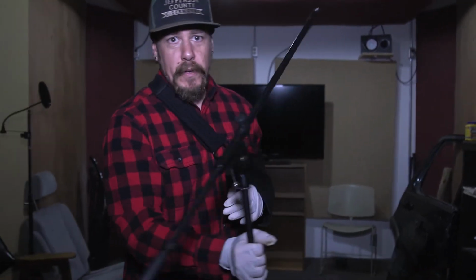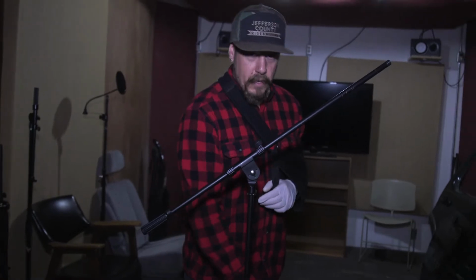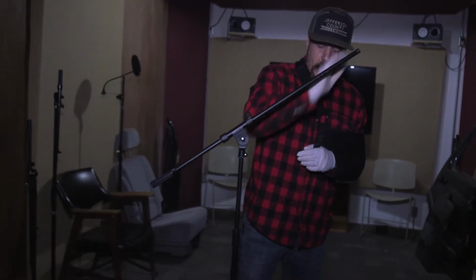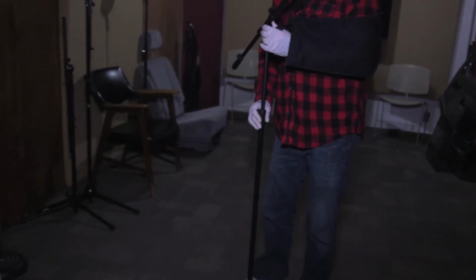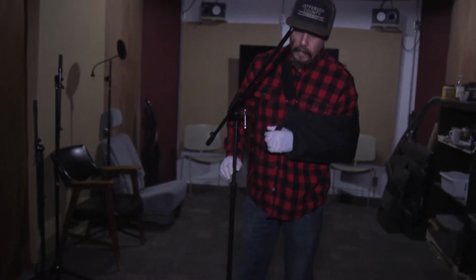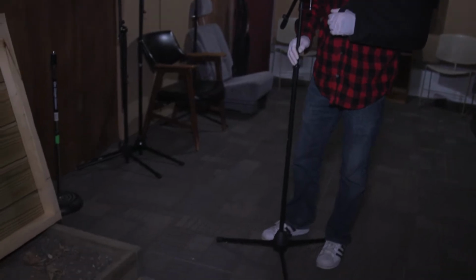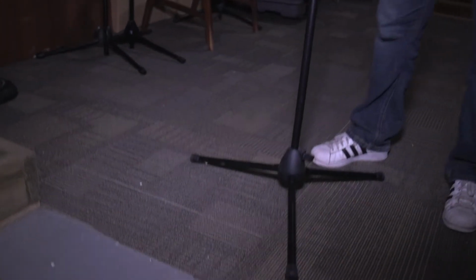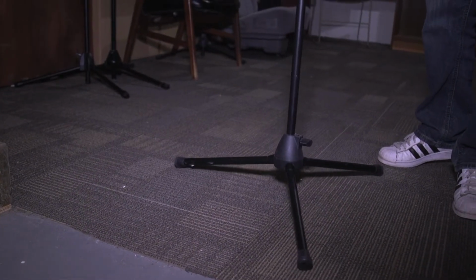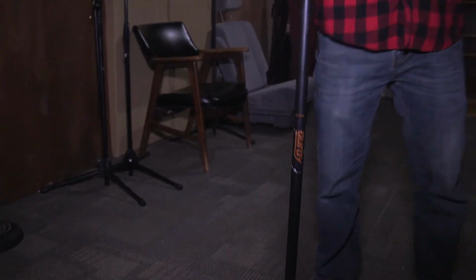But the idea when you set up your mic is that you have the weight of the microphone over a leg. So you want to have that extra support in case that mic gets heavy. It's not going to fall on somebody. So you always want to have a supporting leg under the boom arm. Supporting leg. Ooh. All right, cool.